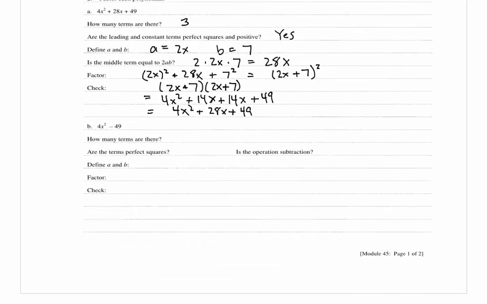In B, we have 4x squared minus 49, and they want to know how many terms are there. And we have 2 terms, and then it asks, are the terms perfect squares? And 4x squared is a perfect square, and 49 is a perfect square, so it's yes. And then is the operation subtraction? Yes.